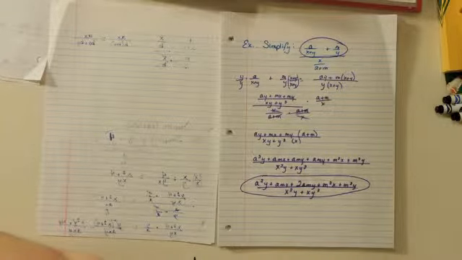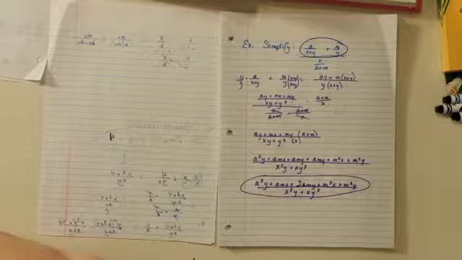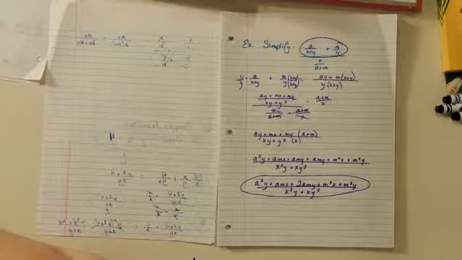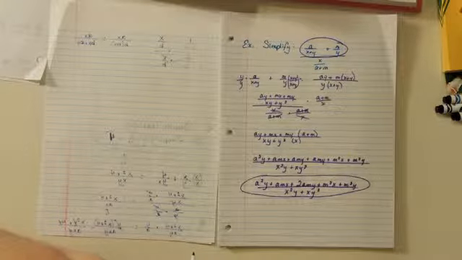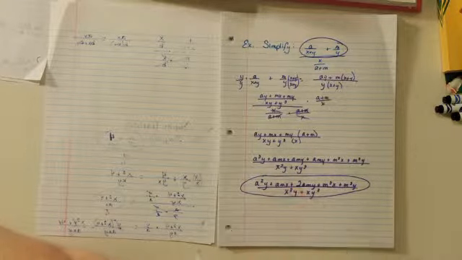Take your time on these. Make sure you're writing out your work so you see where you were last. Pull things out of parentheses and look for like terms so you can put them together.